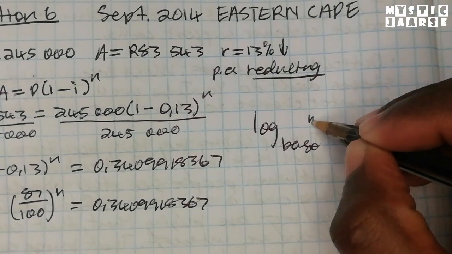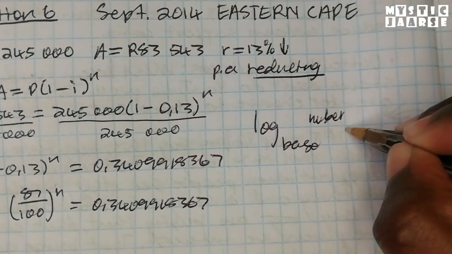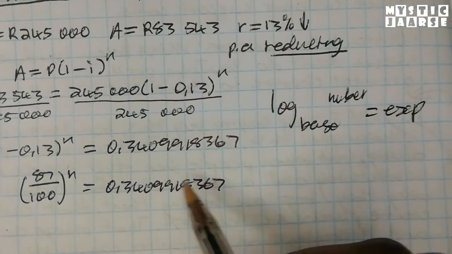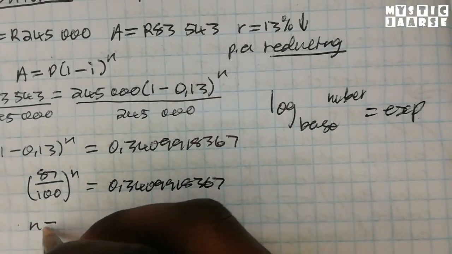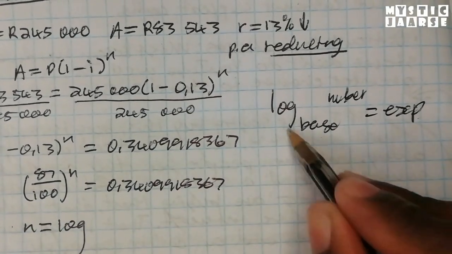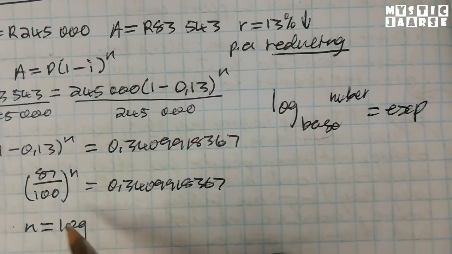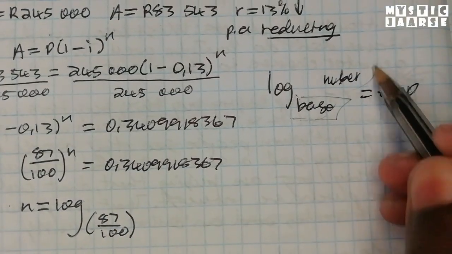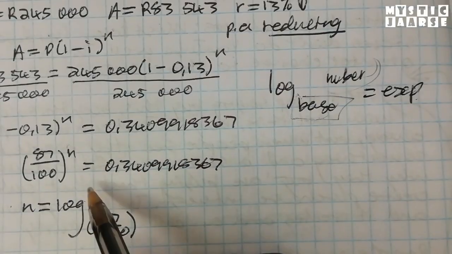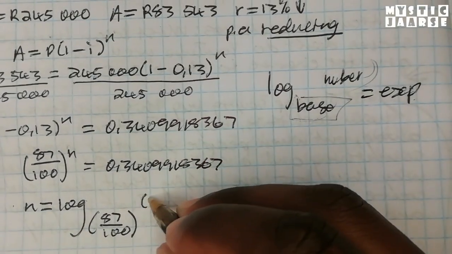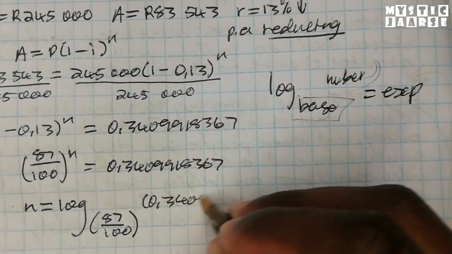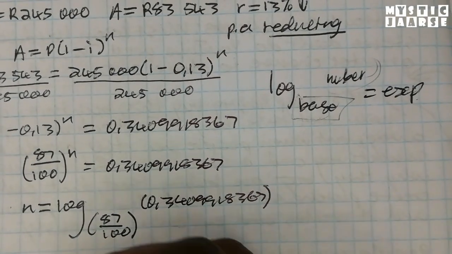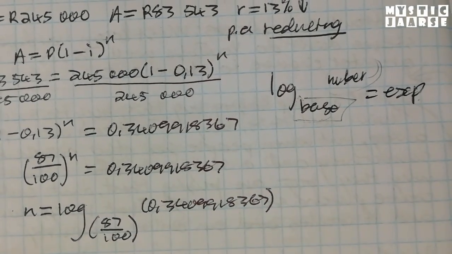Base number is equal to exponent. Our exponent is n, right? So n is equal to log, with base 87 divided by 100, of 0.3409918367. When we plug this into a calculator, we get the value of n.